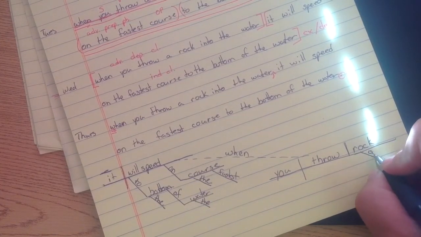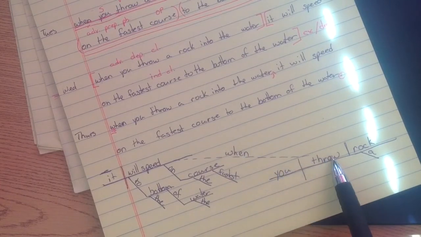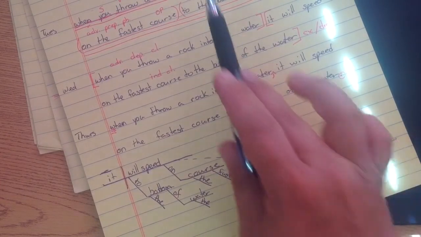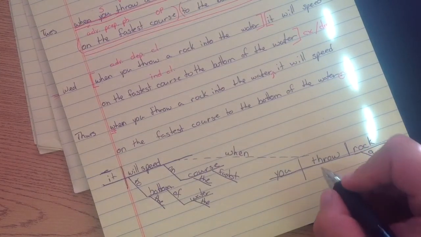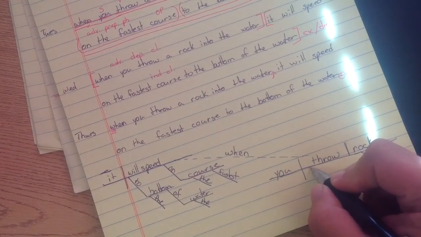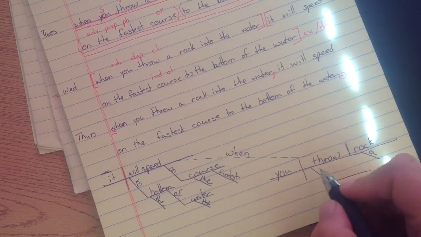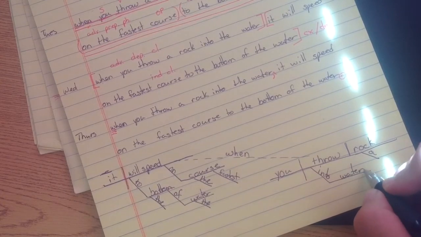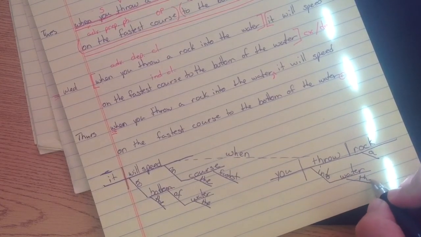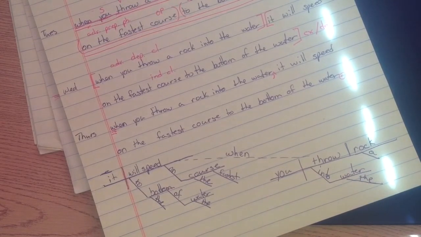A is what kind of rock? "When you throw a rock into the water" tells me where it gets thrown, right? It's an adverb prepositional phrase, so it hangs off of throw. Into water. The describes water. And that's finished. We're done with Friday.